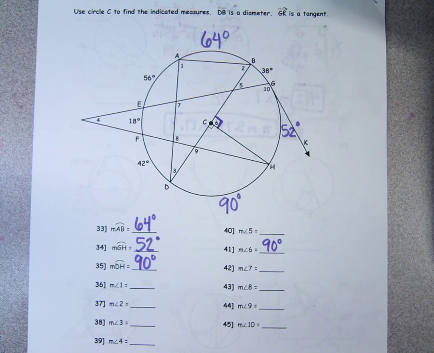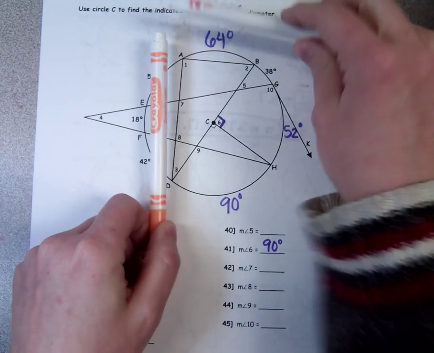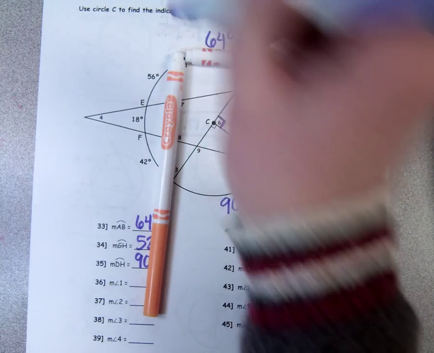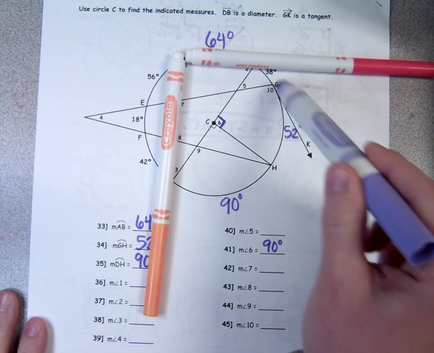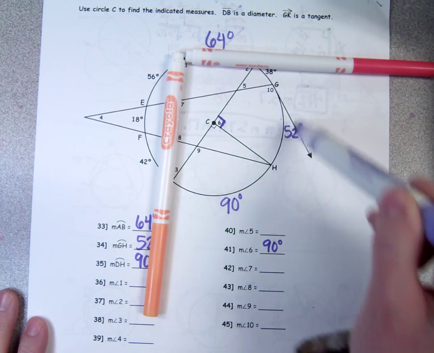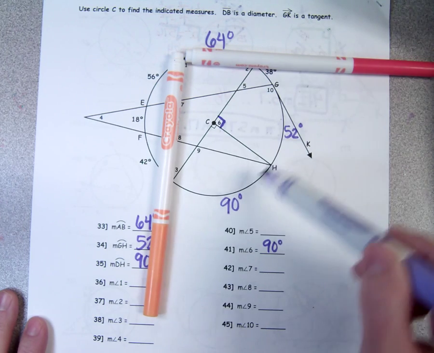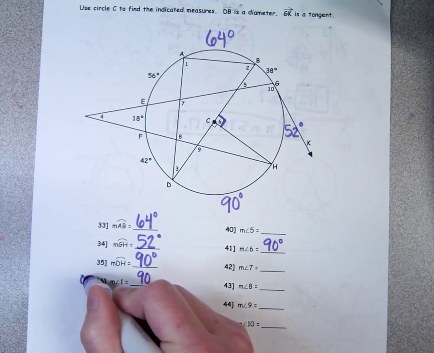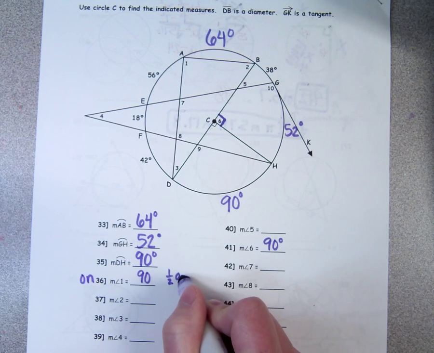The rest of this is going to be about whether the angle's vertex is at the center of the circle, on the circle, in the circle, or out of the circle. Number 36 wants me to look at angle 1. I am going to get out two markers to form angle 1. Its vertex is on the circle, so this angle equals half of the intercepted arc. It's half of this semicircle, so half of 180, which makes 90.